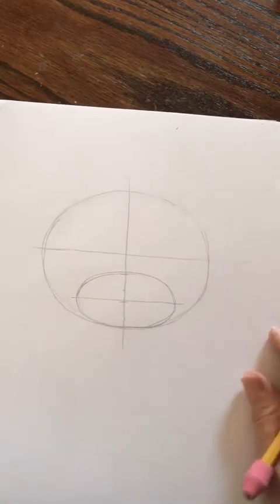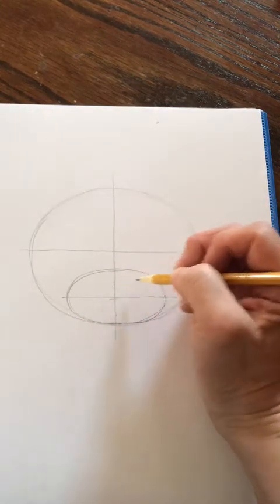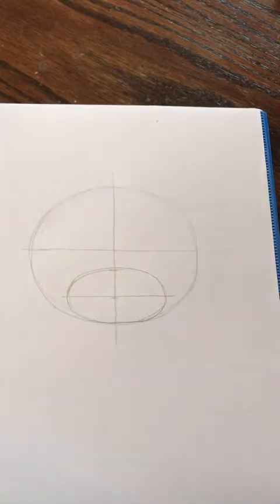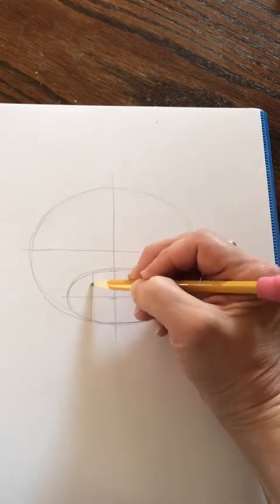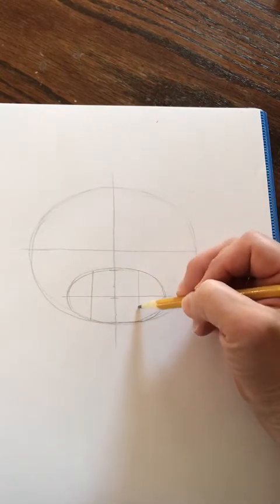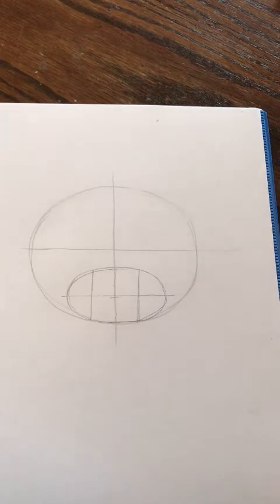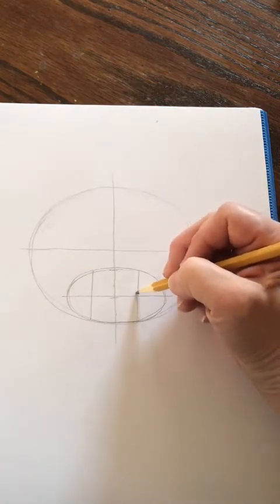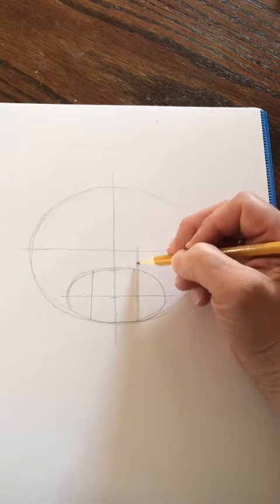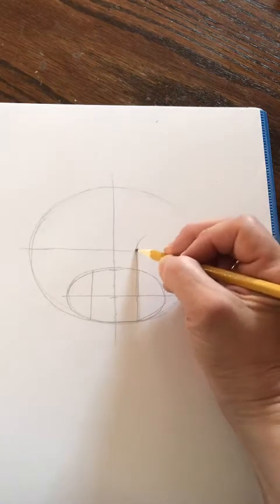All right, so now we're going to keep drawing ourselves some guidelines. These two sections, this half and this half, we're going to divide them in half again. So I'm going to very lightly draw a line here and very lightly draw a line here. And what those guidelines are for is to help us know where to put the eyes. So we're going to go straight up until we get to this line, and then we're going to draw our eyes.